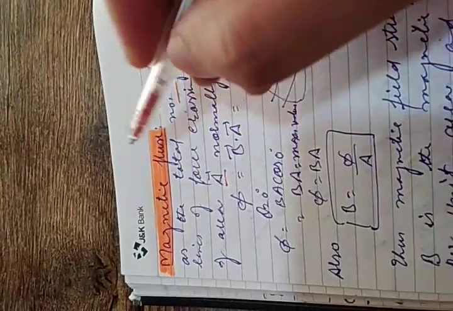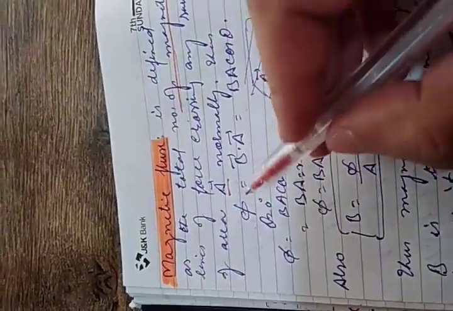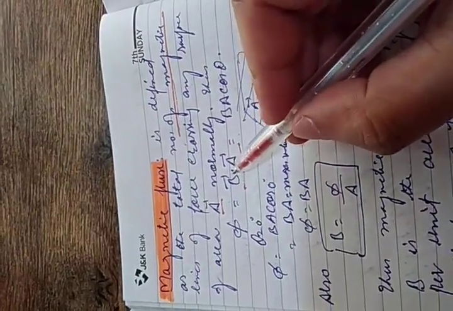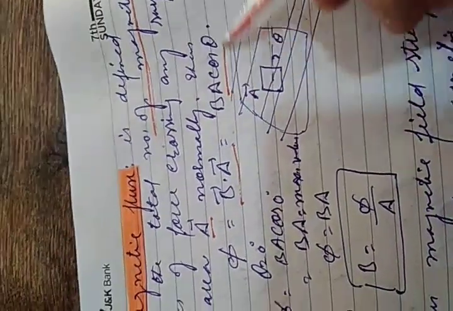Thus, the magnetic flux is represented by phi. Phi is equal to the dot product of the magnetic field and the area. So, the dot can be replaced by cos theta. So, phi is equal to BA cos theta.